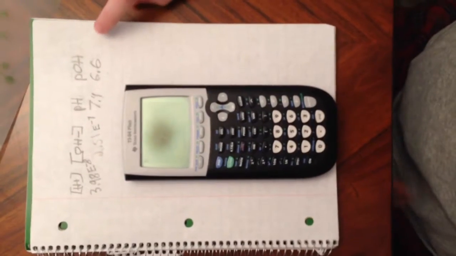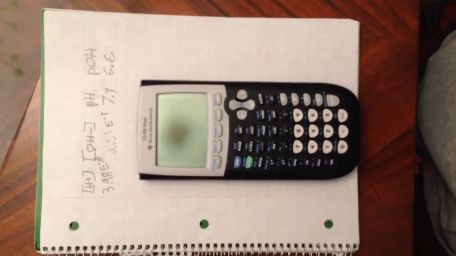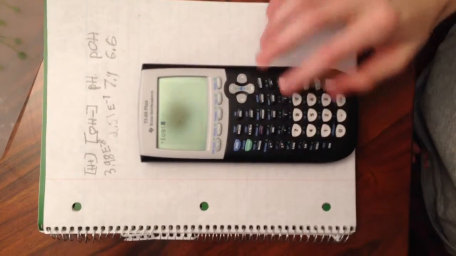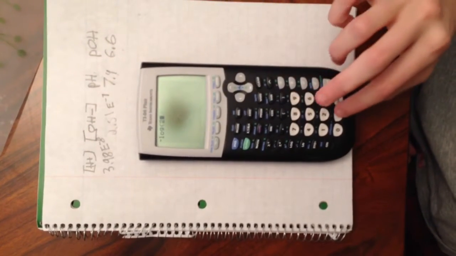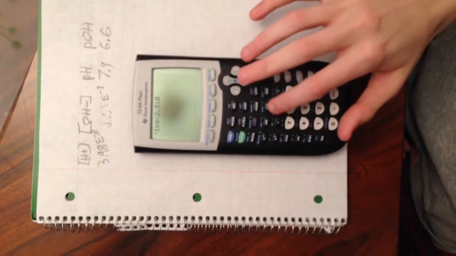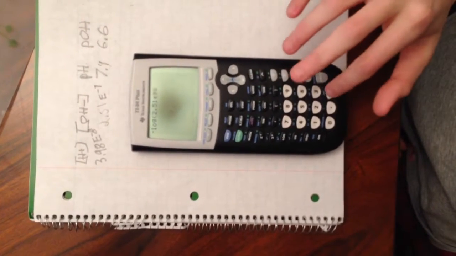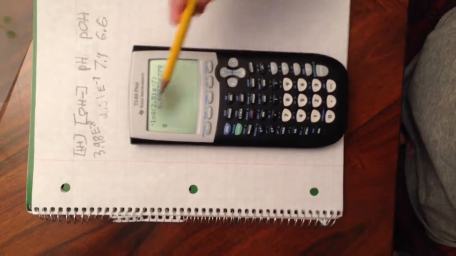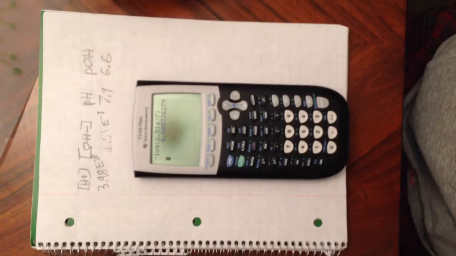Now to calculate your pOH, what you would do is the same thing. You would do negative log 2.51 second E to the -7th, parentheses, equals 6.6, which is your answer.